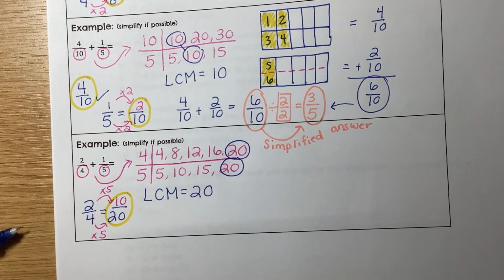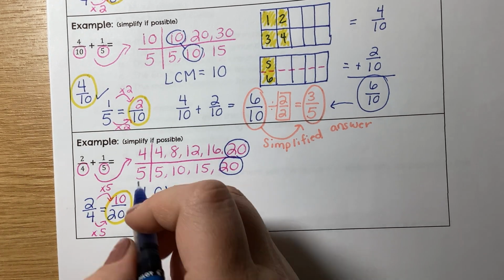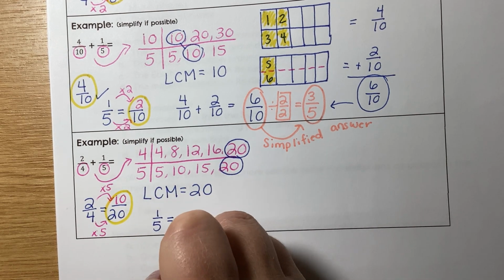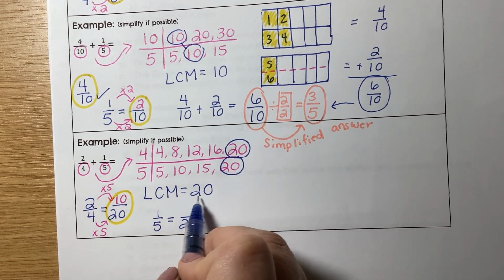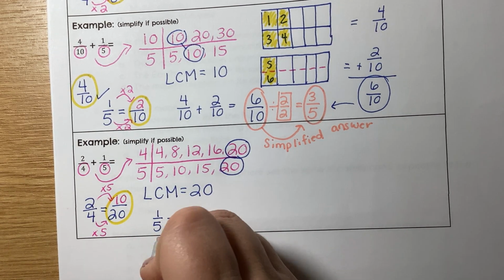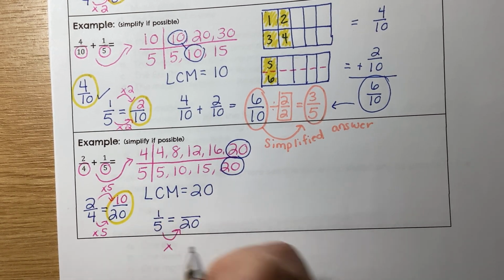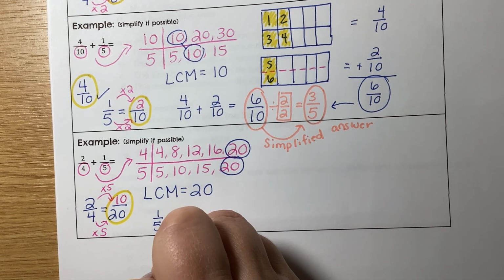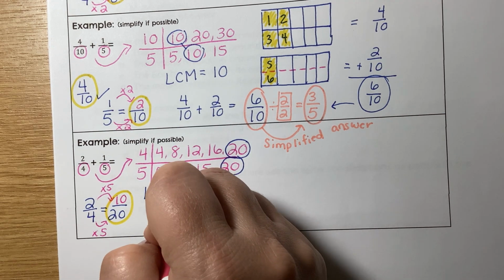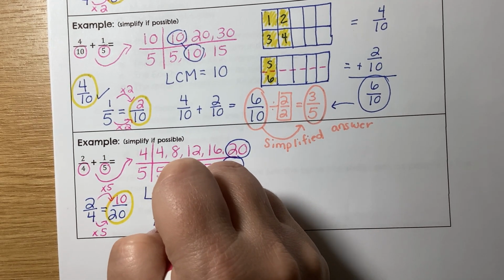And I'm going to take my original 1/5 from my problem and make it equivalent to a fraction with a 20, because that's our least common multiple. I'm going to think to myself, 5 times what number gives me 20, which is 4. And then I'm going to do the same thing to the numerator, times 4.